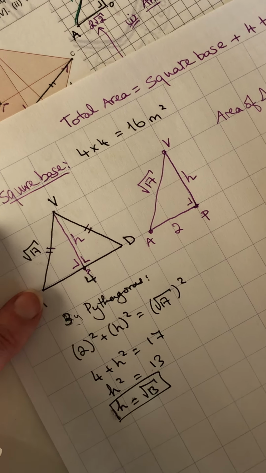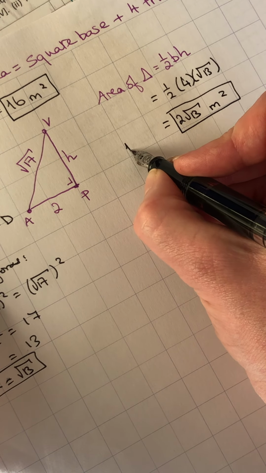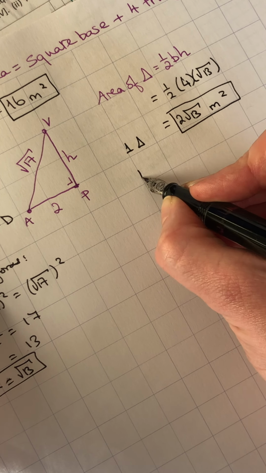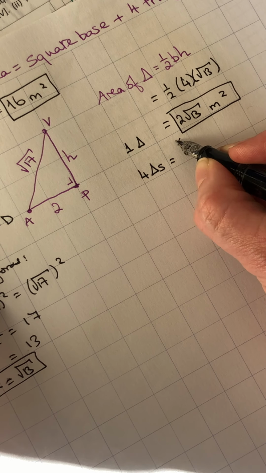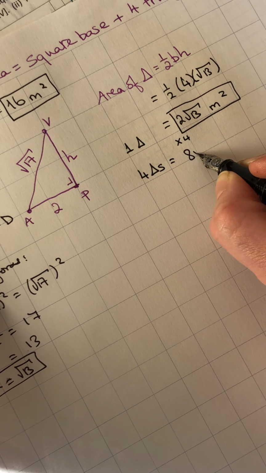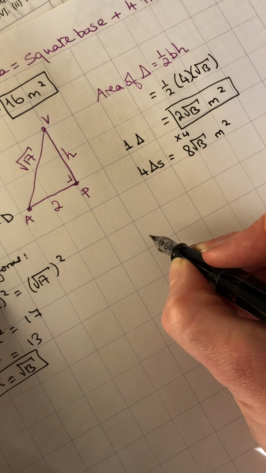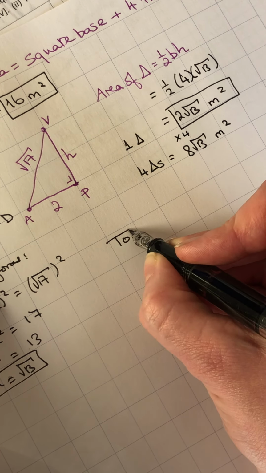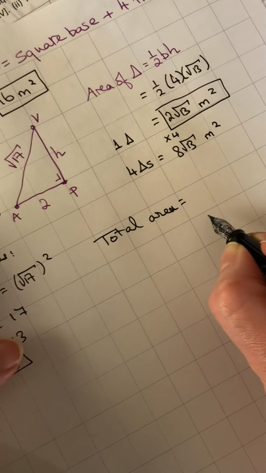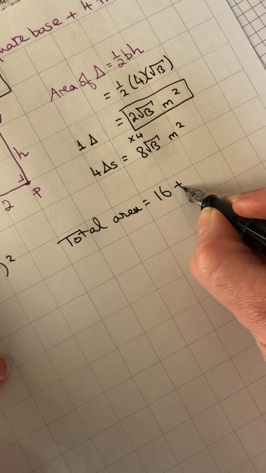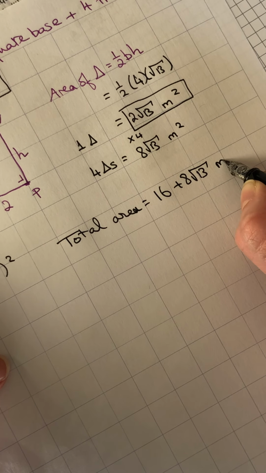So now I have the area of my square base. I have the area of one triangle. So the area of 4 triangles will be 4 times that, which gives me 8 root 13 meters squared. And the total area will be 16 plus 8 root 13 meters squared.